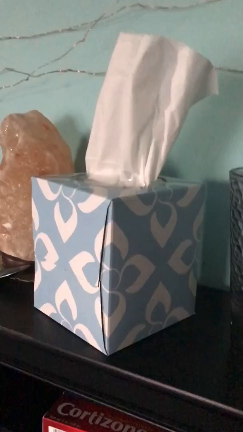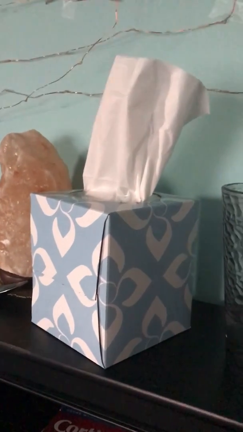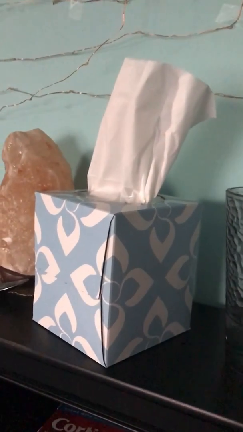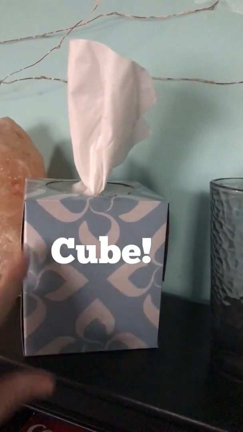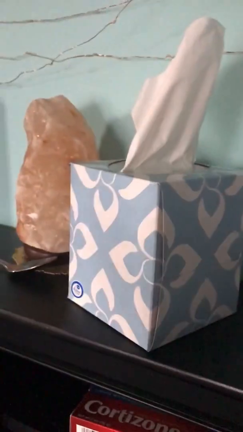Ooh. Check out this tissue box. Now it's different than the other tissue box. This one has square faces. See them? It has square faces all the way around. So do you know what this thing's called?